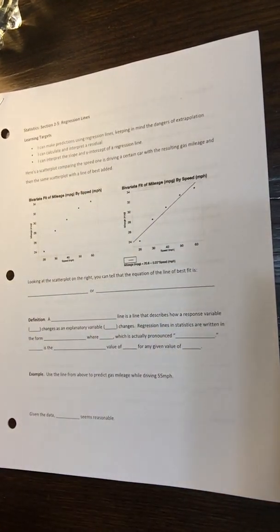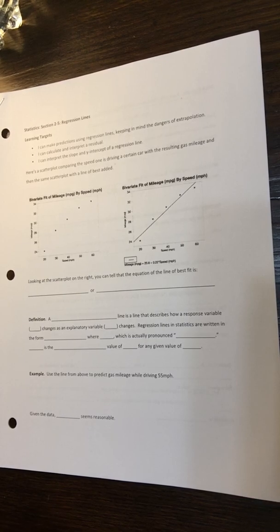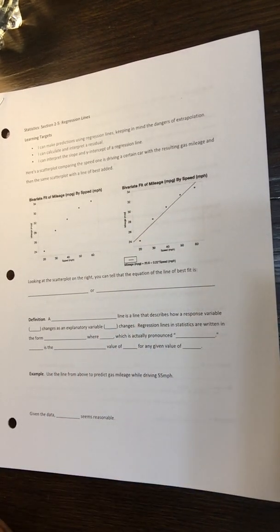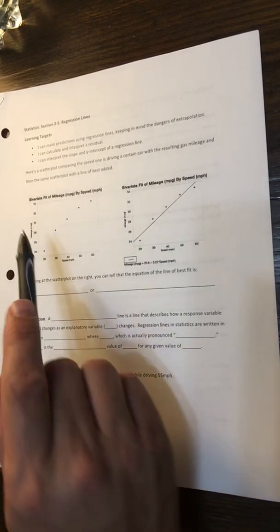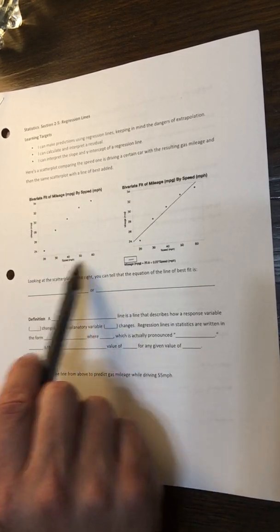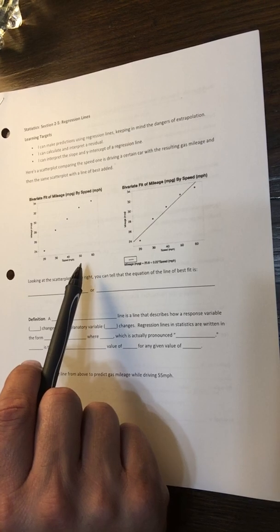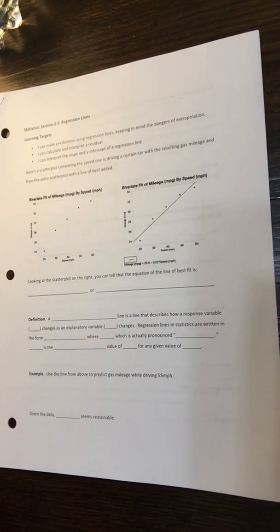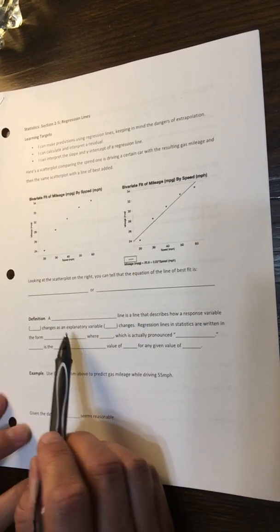Section 2.5, we're getting back into chapter 2 today, is about scatter plots and then actually putting a best fit line through a scatter plot. Here's a scatter plot comparing the speed one is driving, some kind of car, and the resulting gas mileage when you're driving. I'm going to skip this part and I'll go down this definition first.